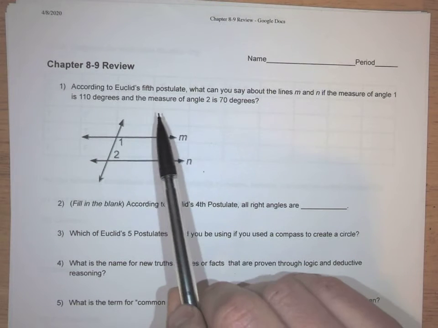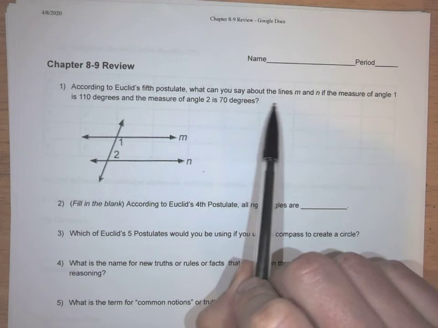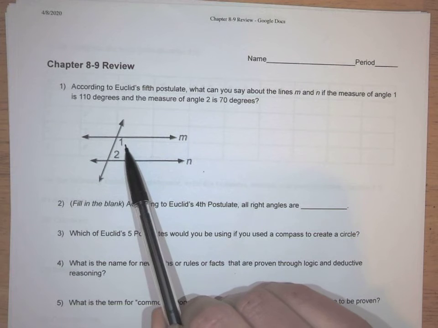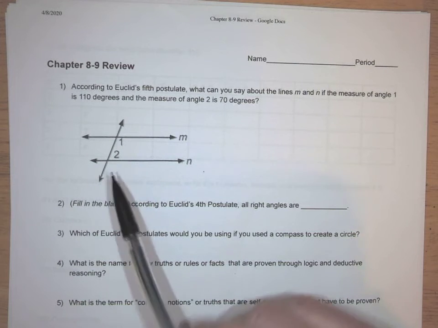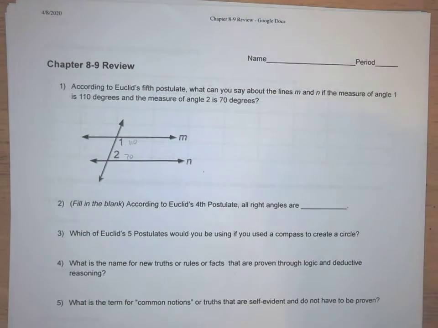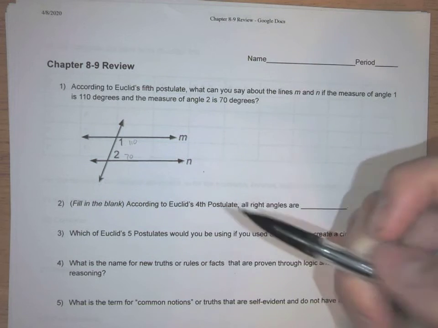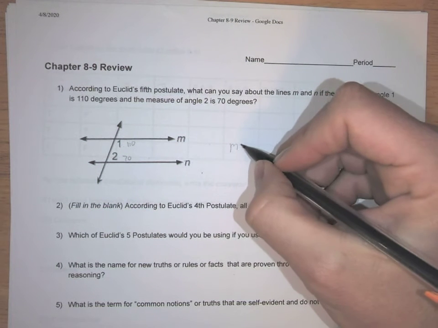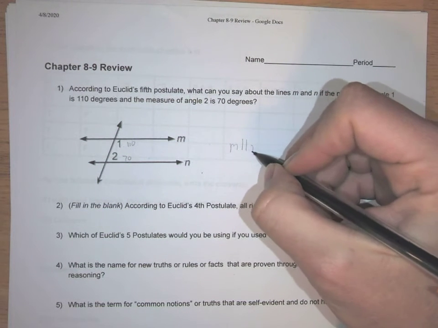So this says, according to Euclid's 5th postulate, what can you say about lines M and N if the measure of angle 1 is 110 degrees and the measure of angle 2 is 70? Well, if this is 110 and this is 70, and I add them together, I get 180, which means that by Euclid's 5th postulate, these have to be parallel. And so what we could write is M is parallel to N.